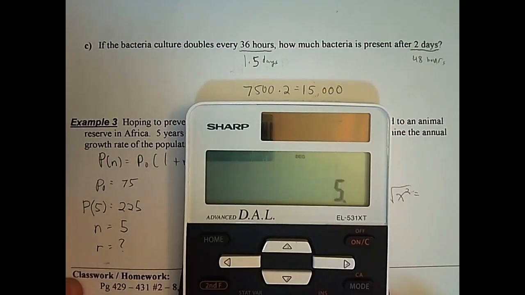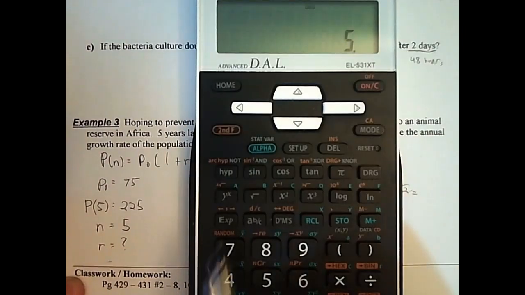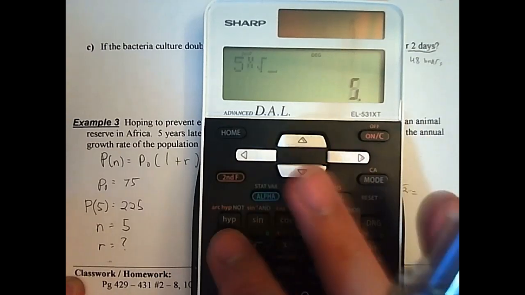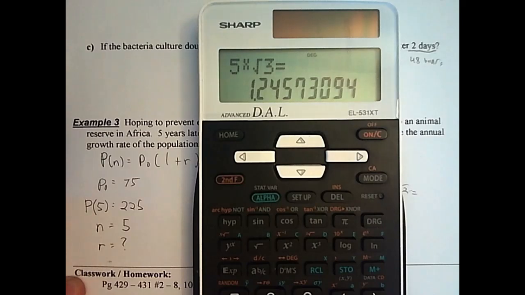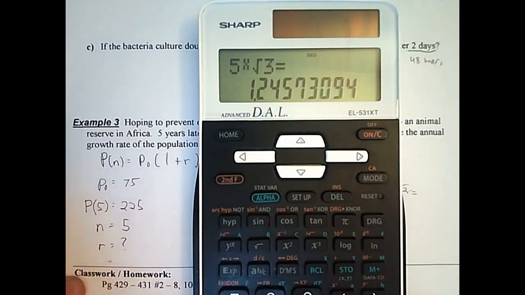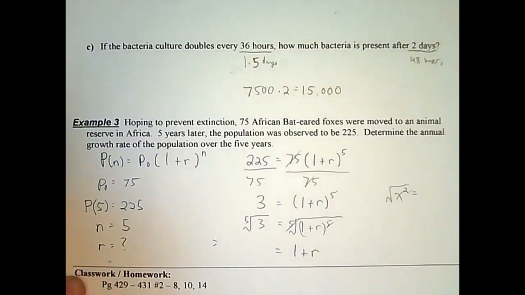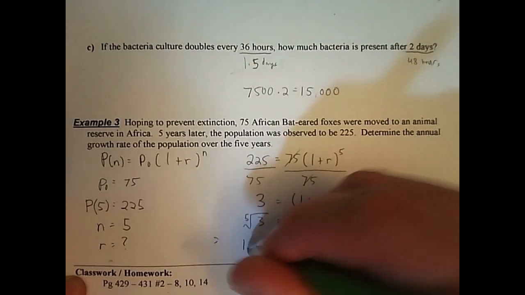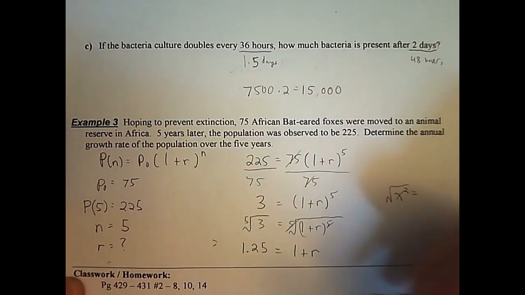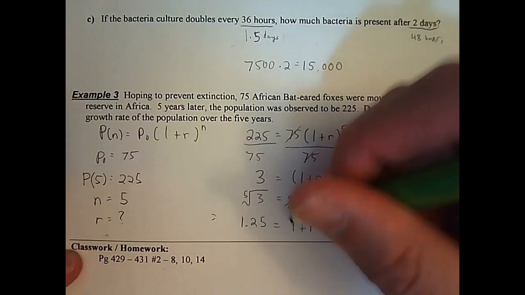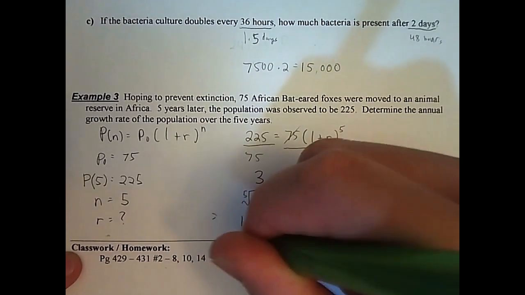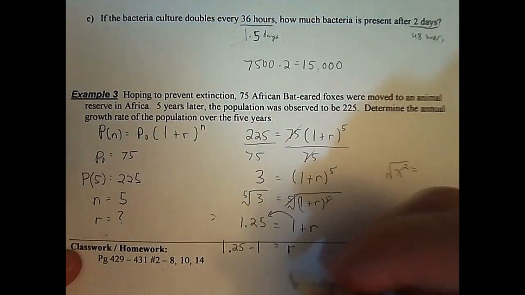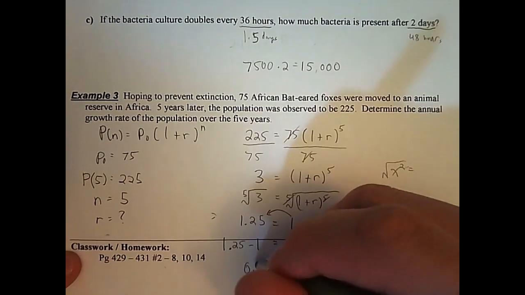So I'm pressing 5 first. Then I want the second function of this orange part here, the x square root sign. So 5, fifth root of 3 is equal to this. I get 1.2457. Well, I'm going to round that to 1.25. So I get 1.25 here. I want to isolate for r, so I'm going to move the 1 to the other side. I get r is equal to 1.25 minus 1. R is equal to 0.25.